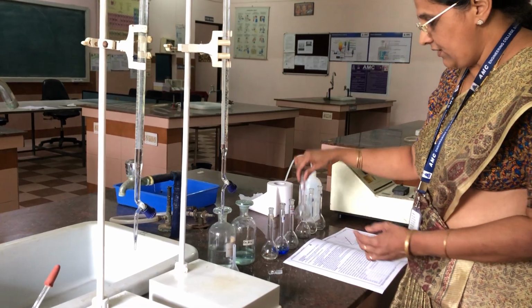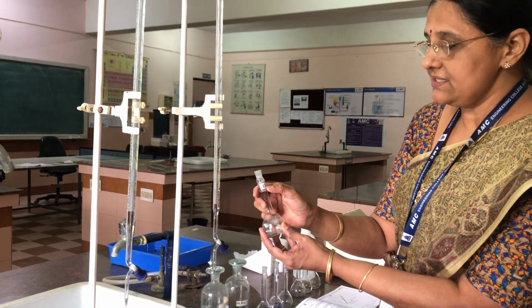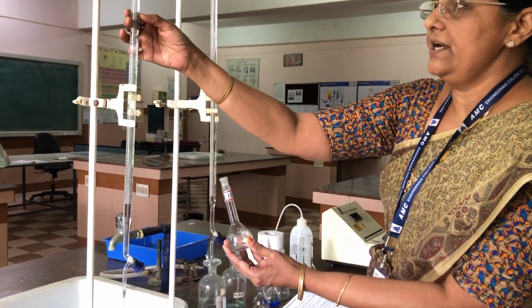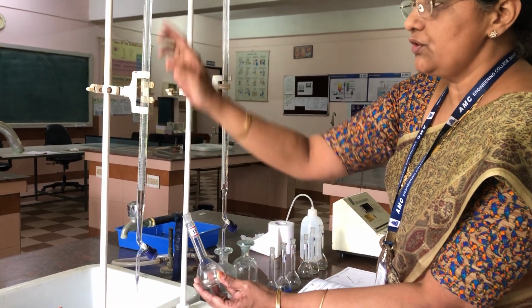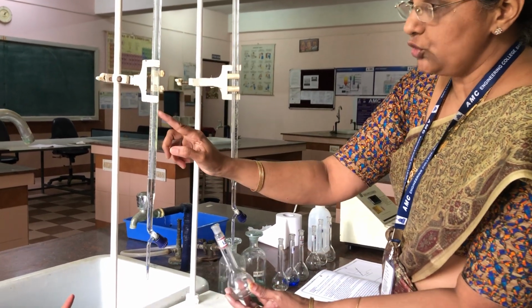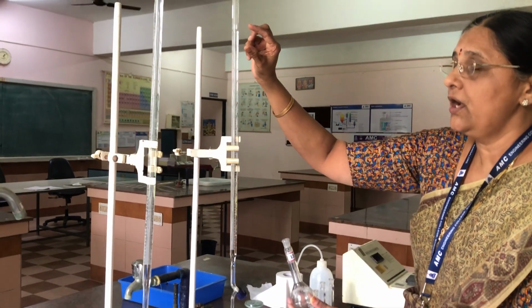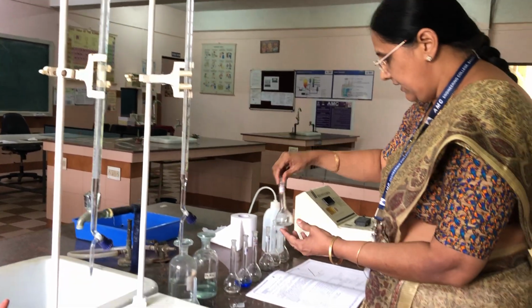And next we have to take the flask labeled as 15, and in this we have to take 15 ml of copper sulfate. That means already it was here at 15. So 15 plus 15 becomes 30. So we have to run down the burette up to 30 ml of copper sulfate, and to this again you have to add only 5 ml of ammonia, and we have to keep it here.